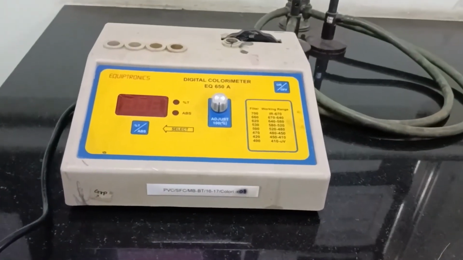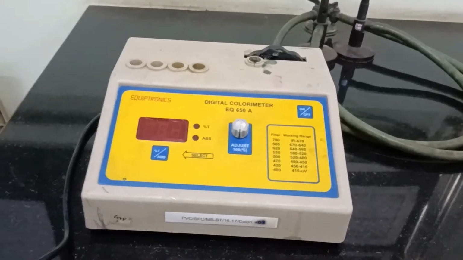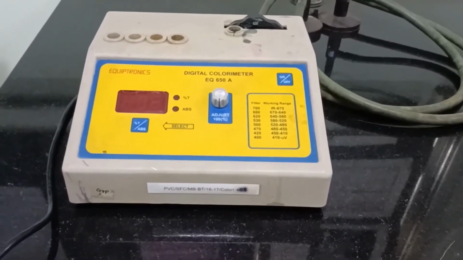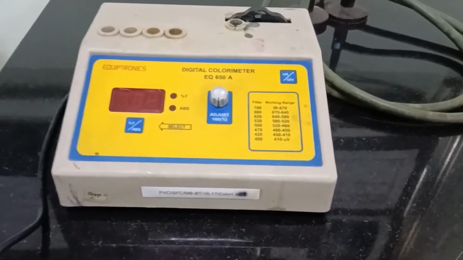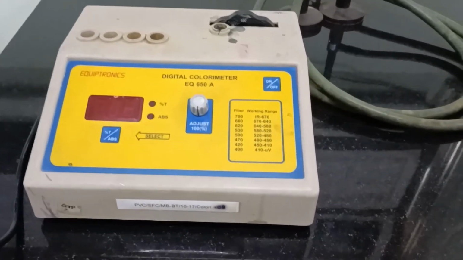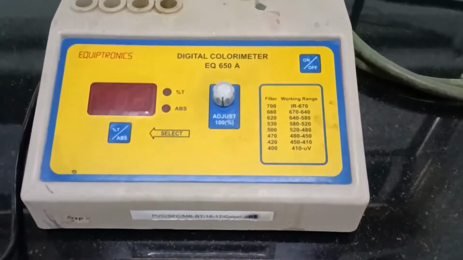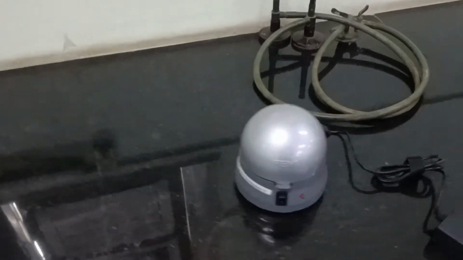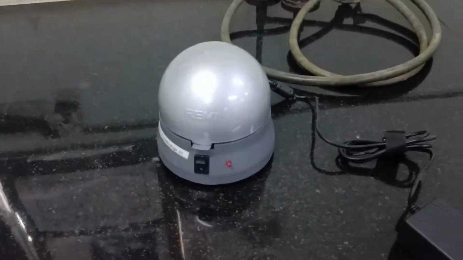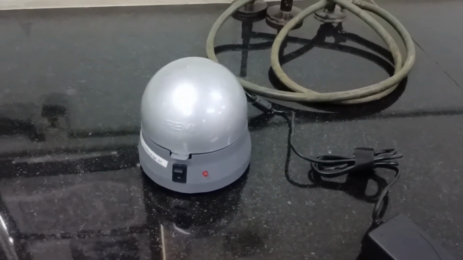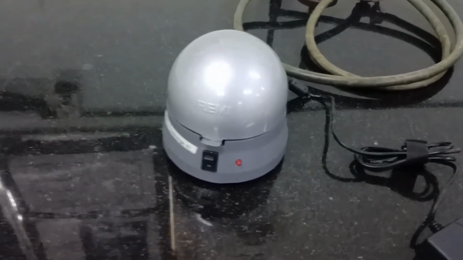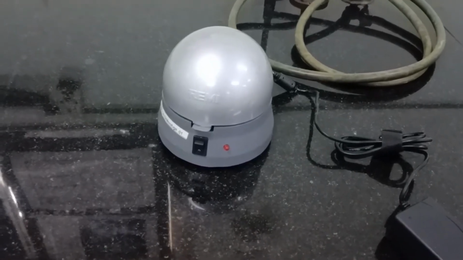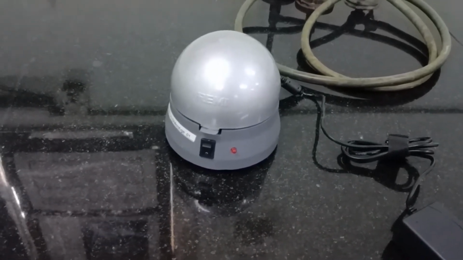Now the colorimeter over here is used to measure the absorbance or the optical density of a sample or of a bacterial culture, which is provided with different filters, as you can see over here. The next instrument is called a microfuge. Now you have heard of centrifuge, but yes, we do have a microfuge where we want to centrifuge the samples which are in very low quantities, like maybe less than 1 ml for analysis.